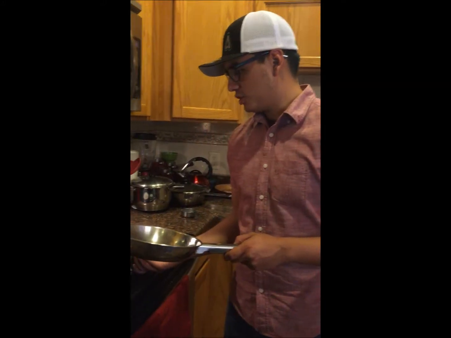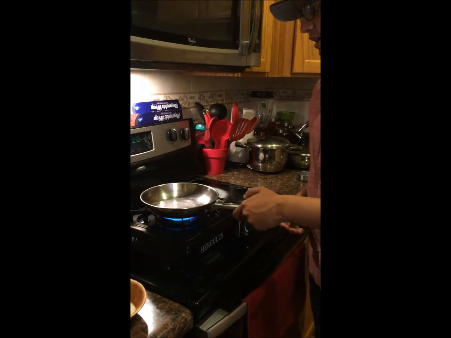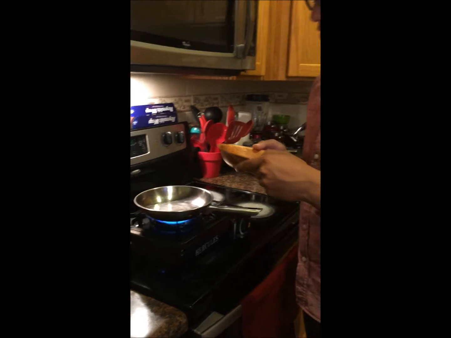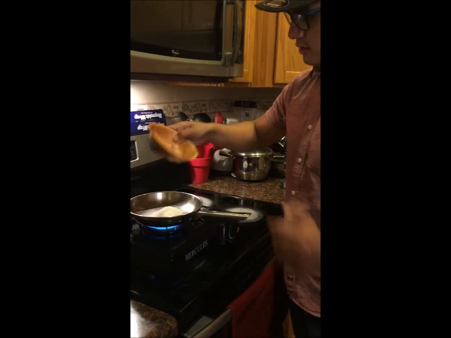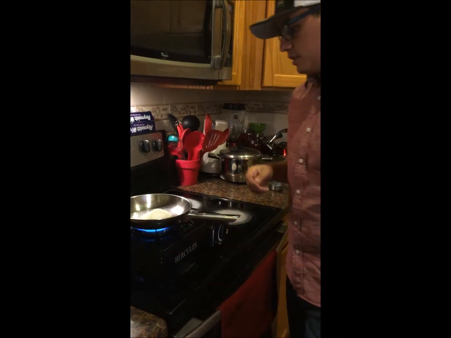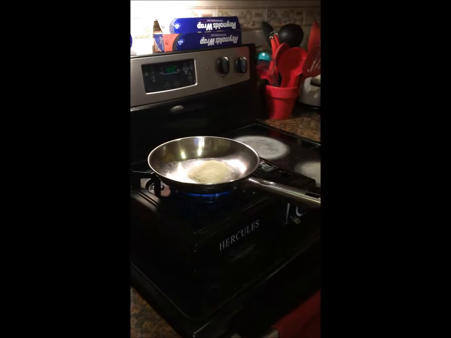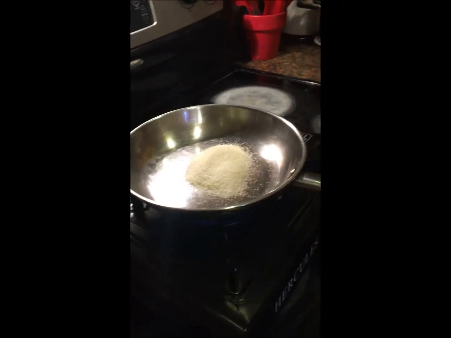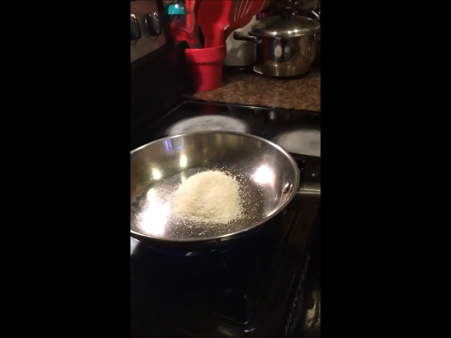Now to begin the experiment, I'm going to turn on the stove. I have the 1/4 cup of sugar. And you're going to start noticing that the sugar is going to start melting due to oxidation that the heat is causing, which is breaking apart the bonds and releasing energy.